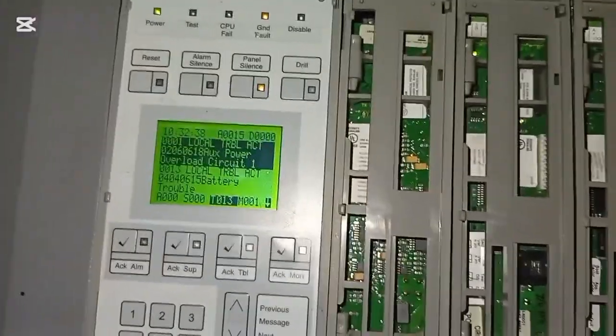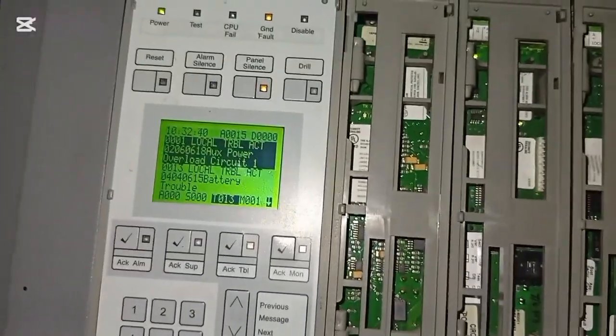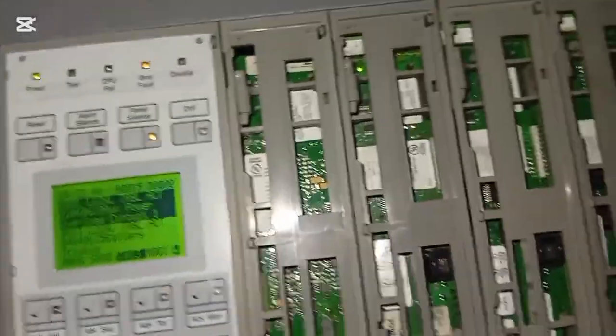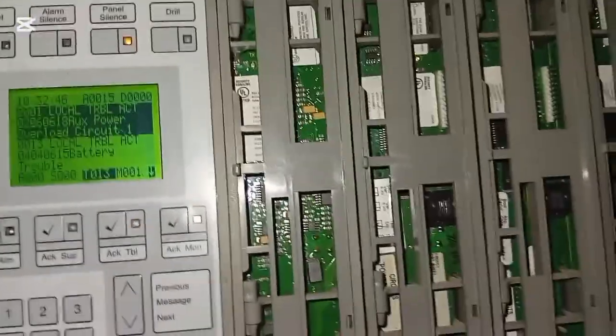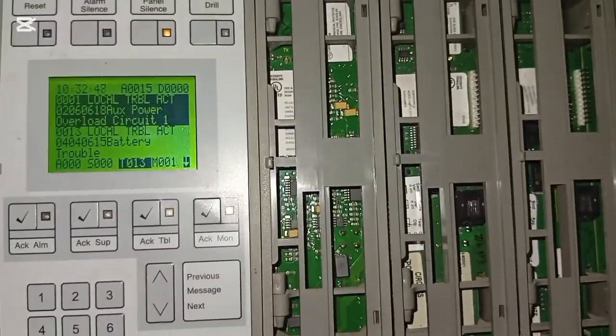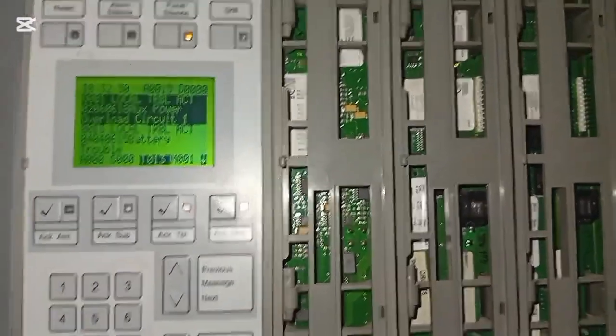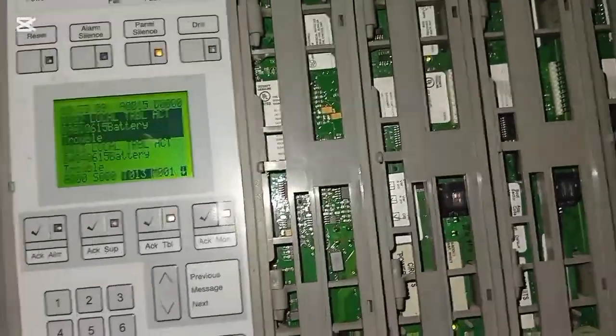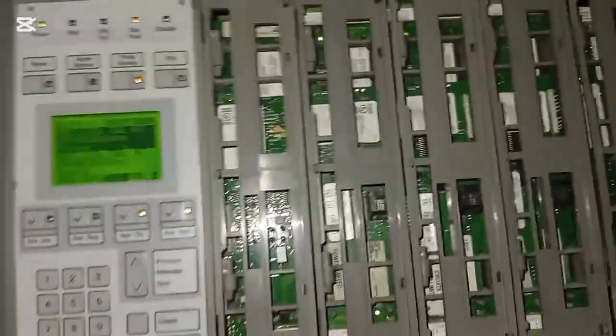How am I going to solve these troubles? That is where the question comes in. All these troubles you have listed here have their unique way for us to solve them. So in case of a battery trouble, let's start there. This system works with 24 volts DC.